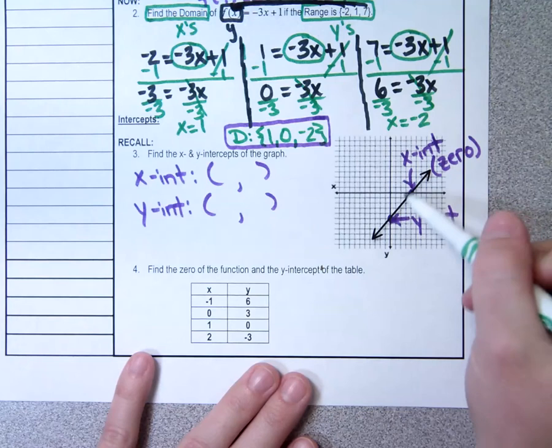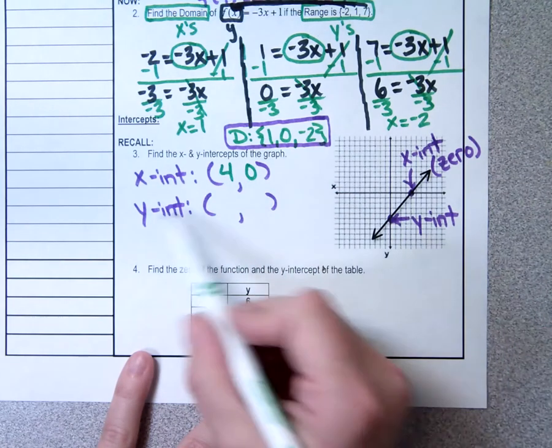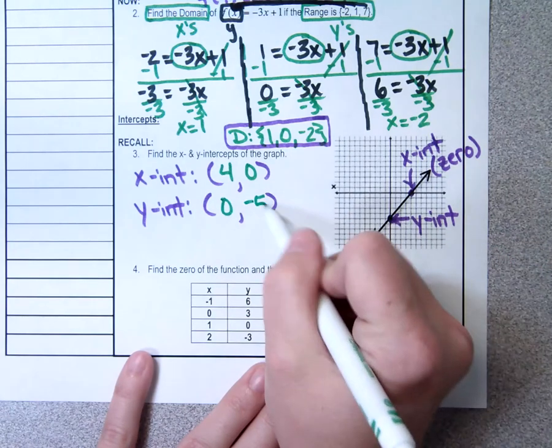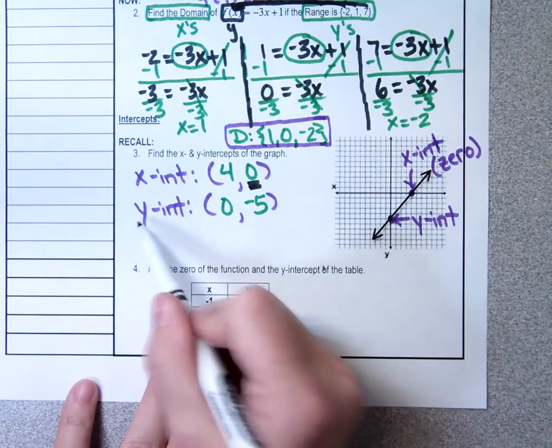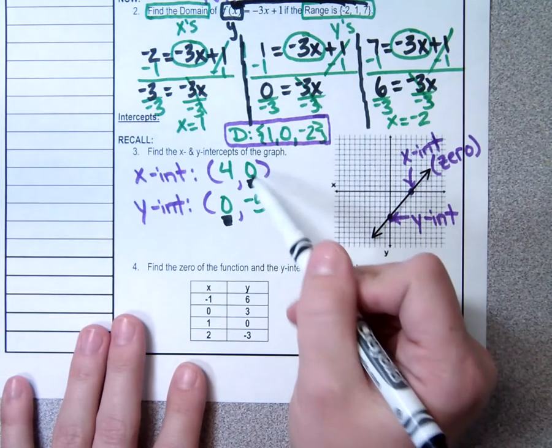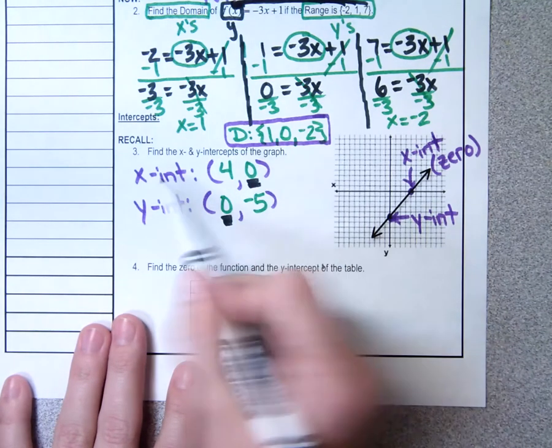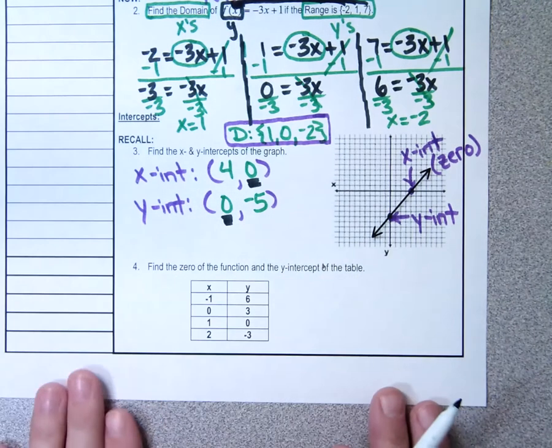So the x-intercept, this guy right here, what is its ordered pair? 4, 0. And the y-intercept, what's this one's ordered pair? 0, negative 5. Remember, x-intercepts always have a 0 for the y, and y-intercepts always have a 0 for the x. So whenever you're working with intercepts, you're going to be working with zeros, and it's always the opposite letter. When the y-coordinate is 0, that's the x-intercept. When the x-coordinate is 0, that's the y-intercept.